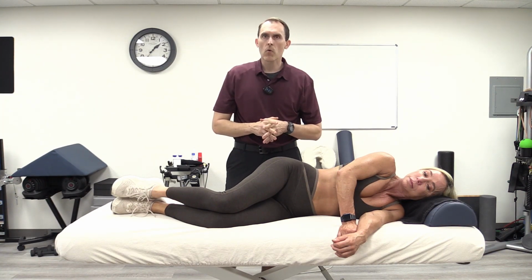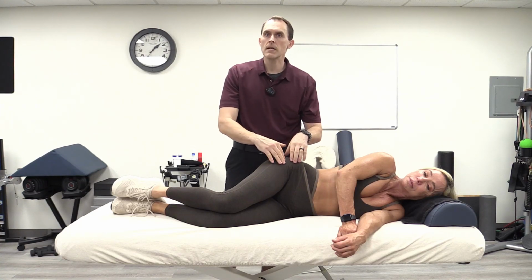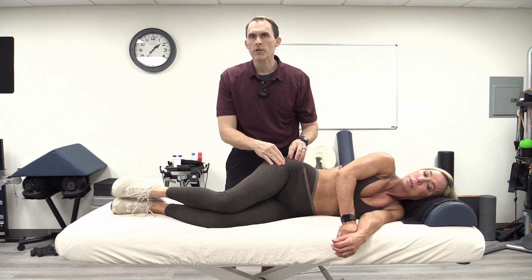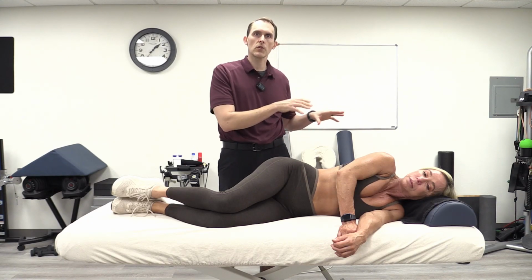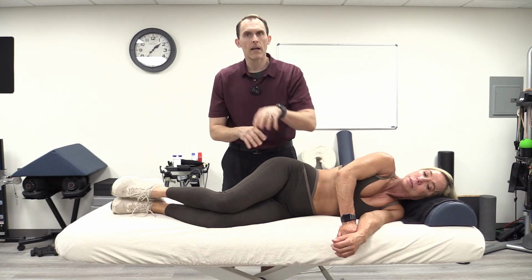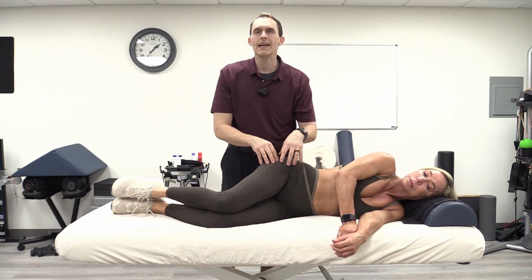I'm going to give you a couple more movements here that I use if that TFL really just does not want to shut off. So we will actually take a tangent and do a couple of movements to inhibit it, and then come back and recheck these two motions again to see if we can get less TFL activity.